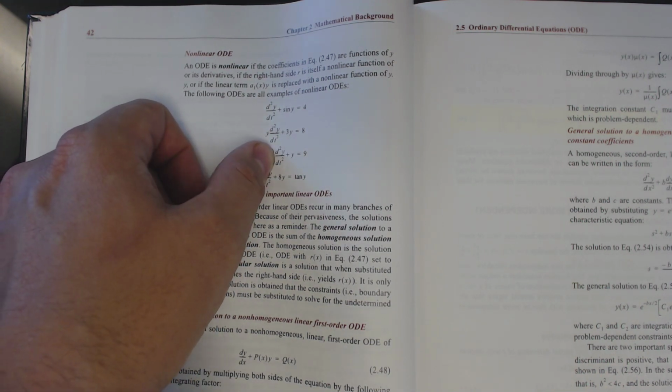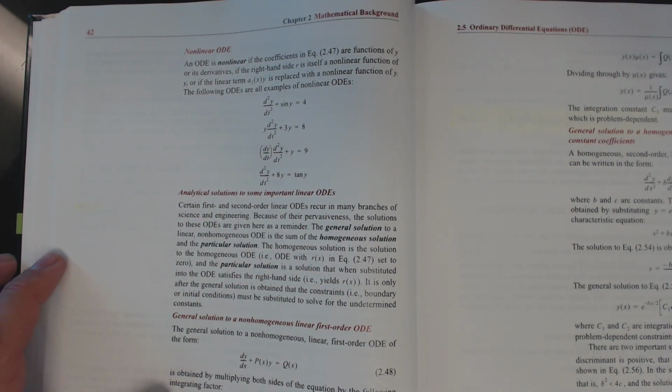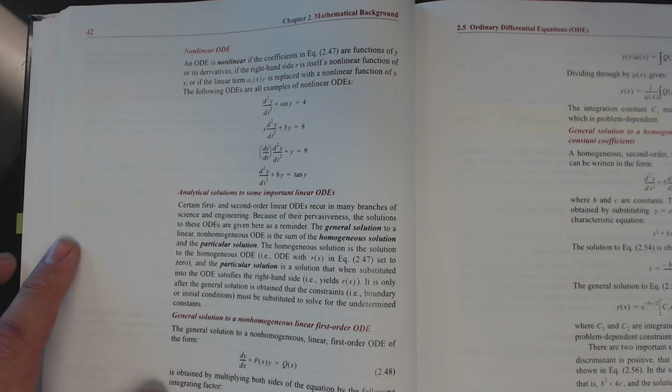Here you have a derivative multiplied by a second derivative. Again, nonlinear. That's kind of a product. Think about trying to represent these in matrix form. That's what you should think of when you are trying to make the linear or nonlinear assumption.